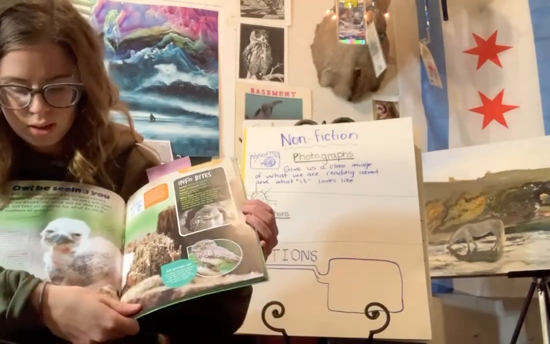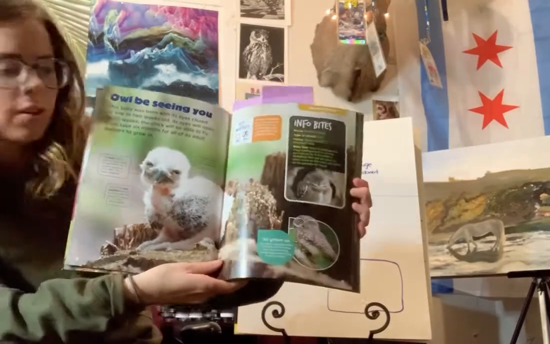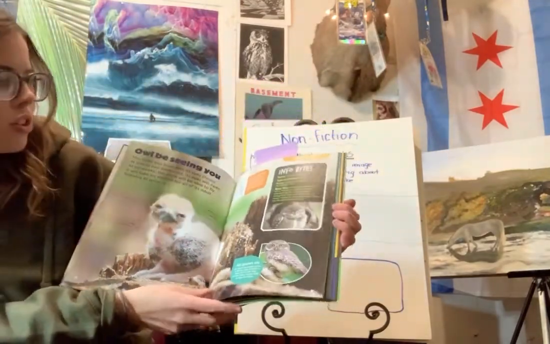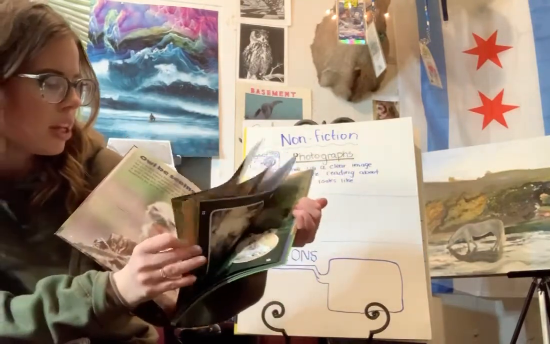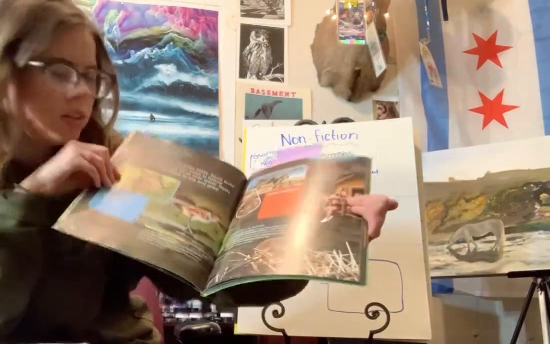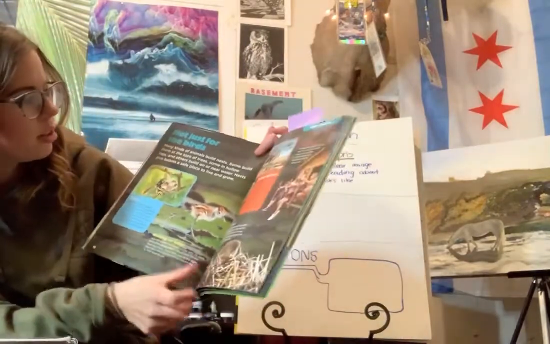I see a photograph of a baby owl, and we call that an owlet. So I see that. Let's just take a picture walk to the next page and see what other photographs are here. Oh, now I think this is interesting.